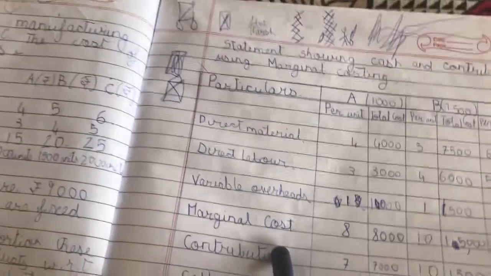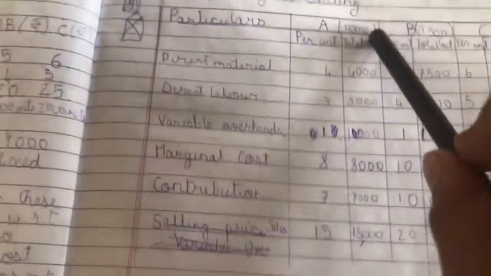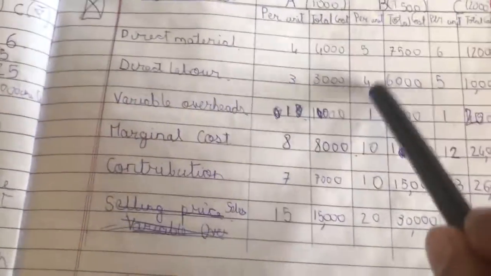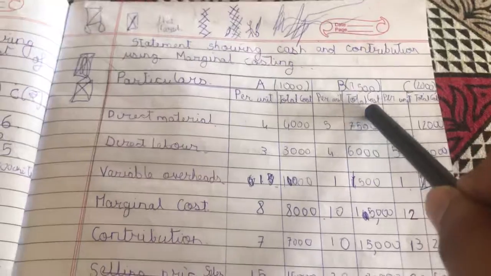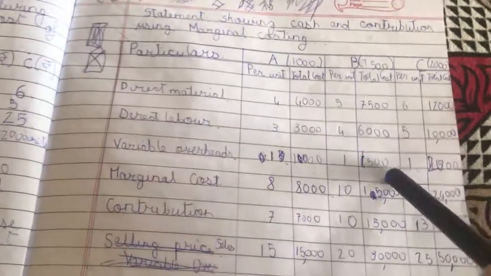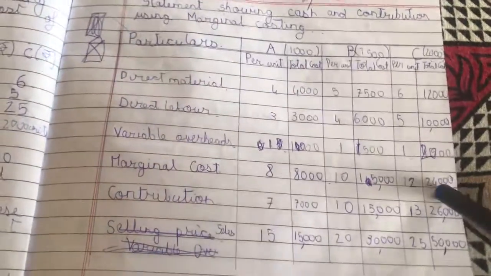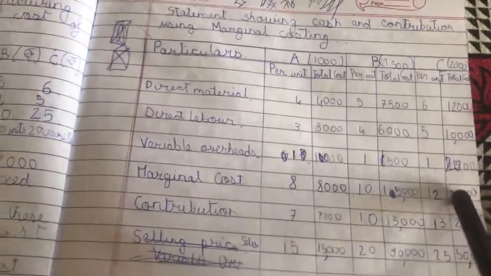Simple. Marginal cost. Marginal cost is what? You add all these. 4 plus 3, 7 plus 1, 8. 8 into 1000, 8000. You can add these to cross verify. 5 plus 4, 9, plus 1, 10. 10 into 1500, 15,000. 6, 5, 11, plus 1, 12. 12 into 2000, 24,000. Correct? Simple as that. Done? Okay.